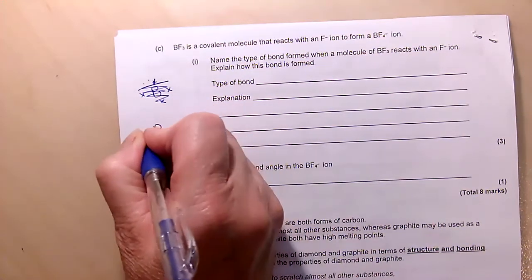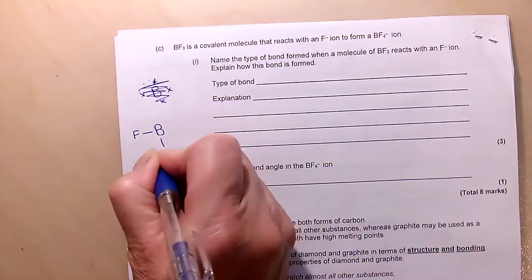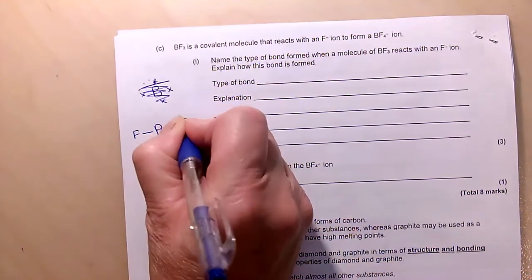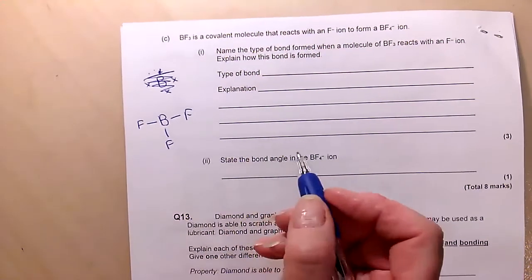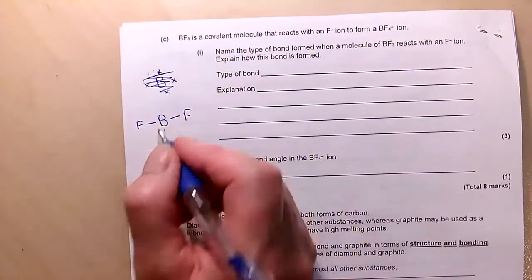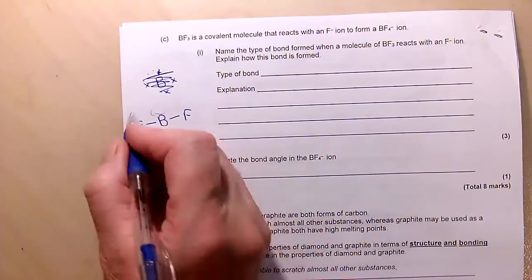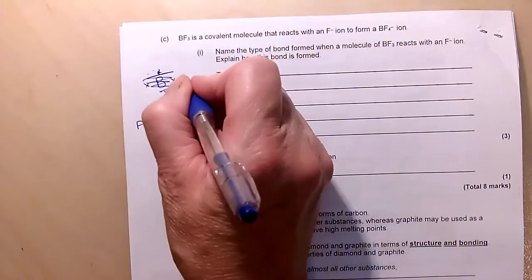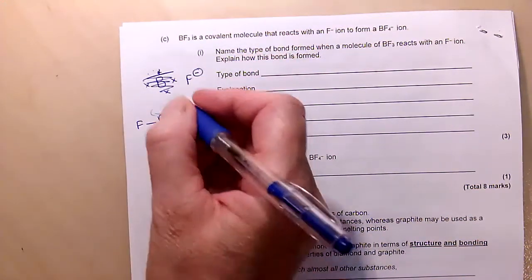Boron trifluoride. Boron is in group 3. So we will only have 3 fluorine atoms bonding to boron. And that means we've got a vacant area here for F minus ion to donate to.